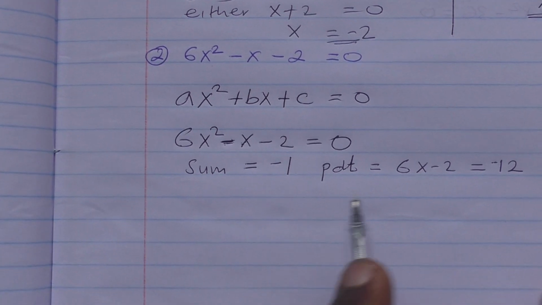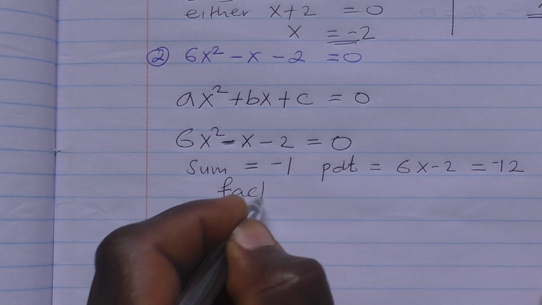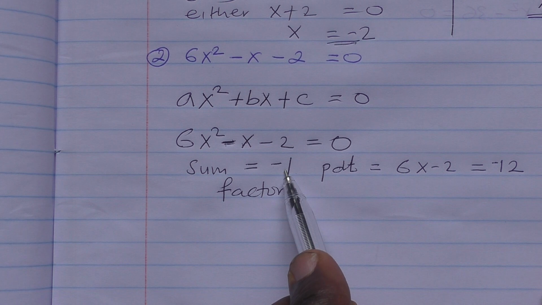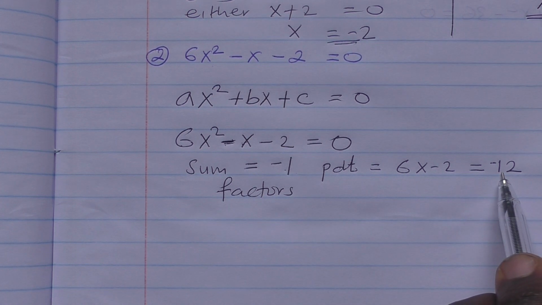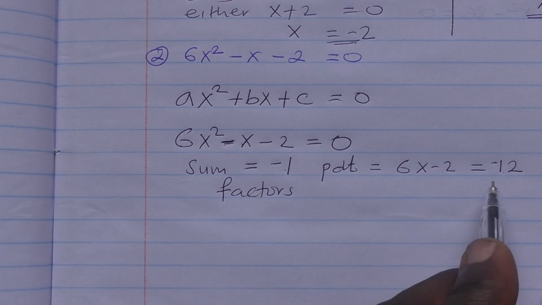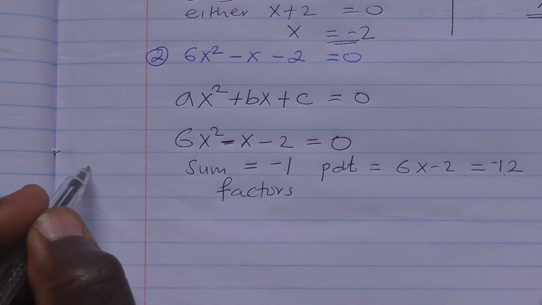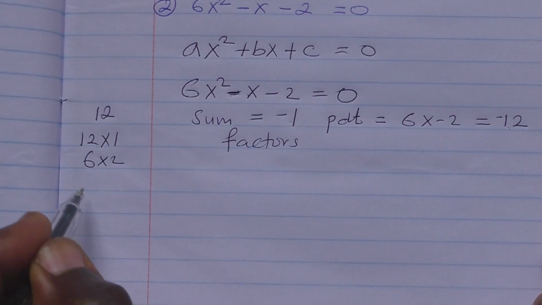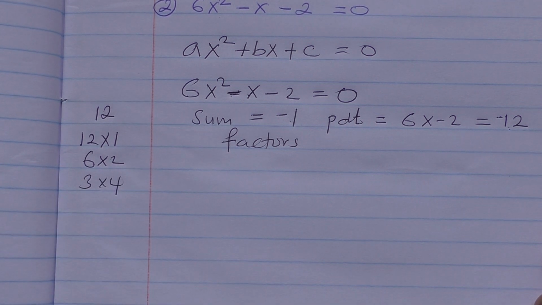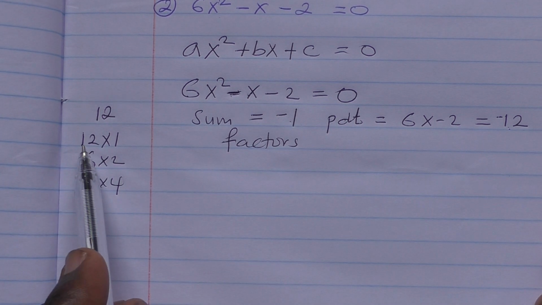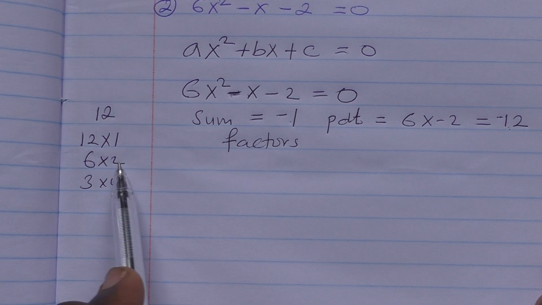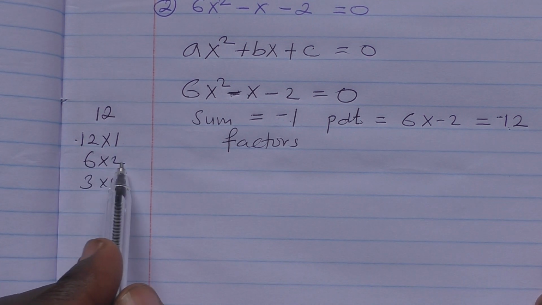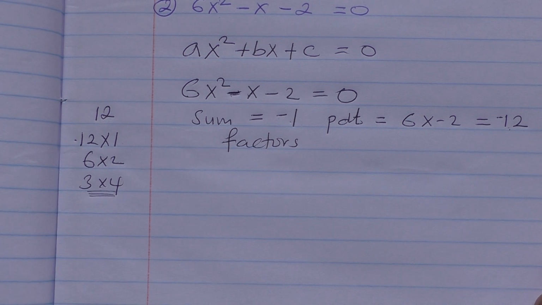So remember, we are getting the factors, those two numbers that are added to give us a sum of negative 1 and multiplied to give us a product of negative 12. Still, we look for the factors of 12. Factors of 12, we have 12 times 1, we have 6 times 2, we have 3 times 4. So when we use these two pairs, we cannot get, neither when we make this nor that. The same applies to this.